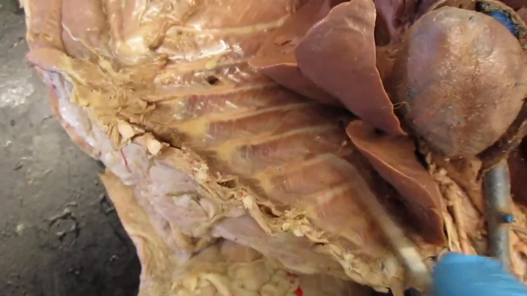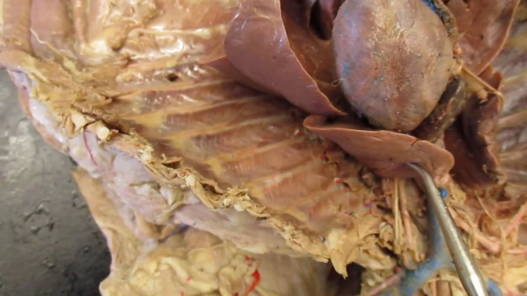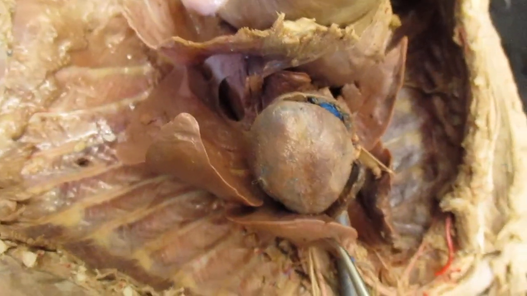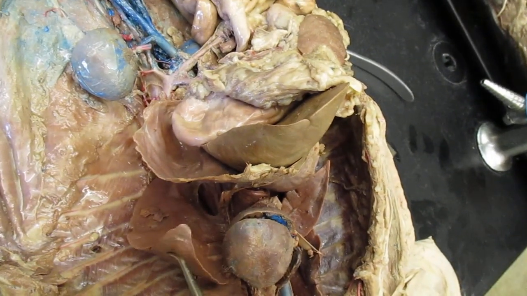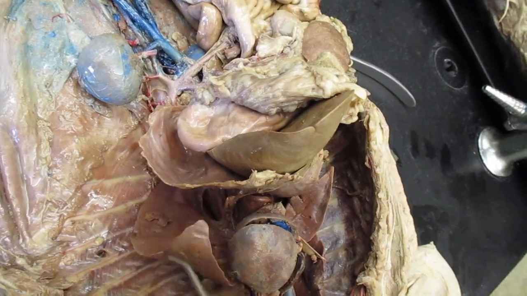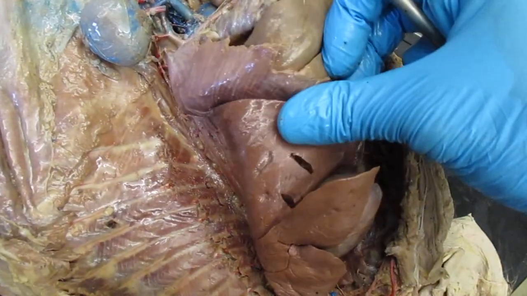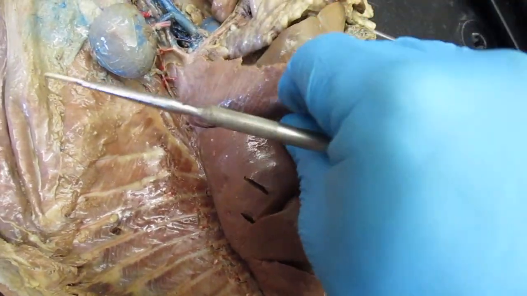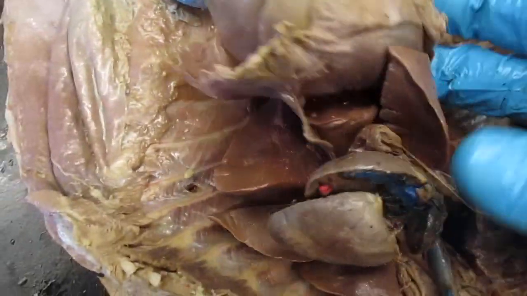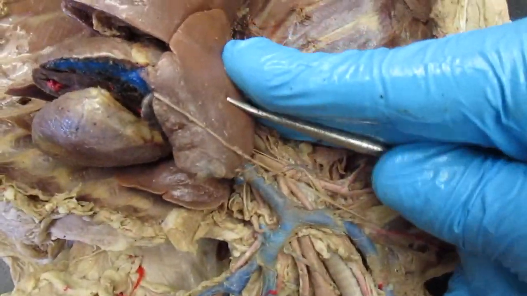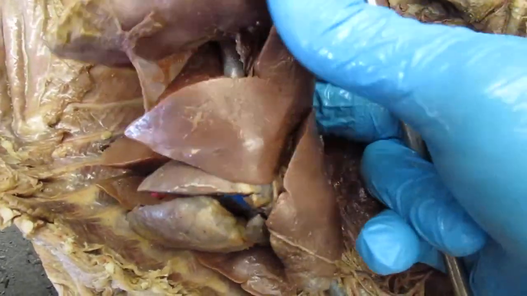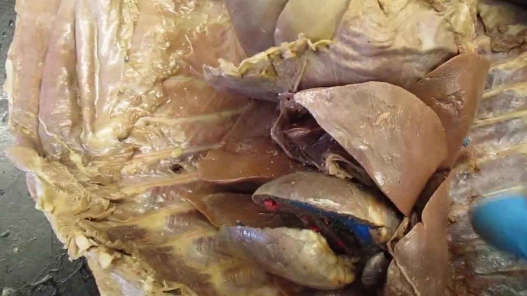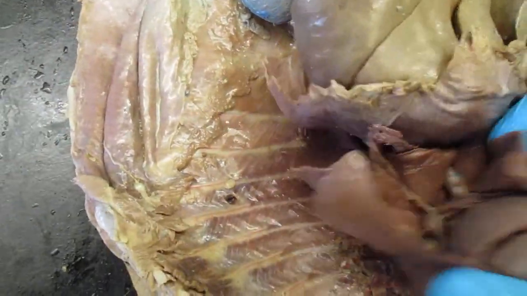Okay, now you have your intercostal muscles here, and then you have the apical lobe on the left side, and then you have your cardiac lobe on your left side, and then your diaphragmatic lobe right there. Diaphragm, intercostals. On the right side you have the same thing. So apical, cardiac, and the diaphragmatic. Okay, and let's see if there's anything else here.